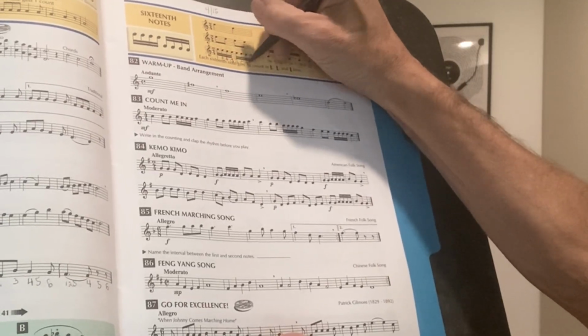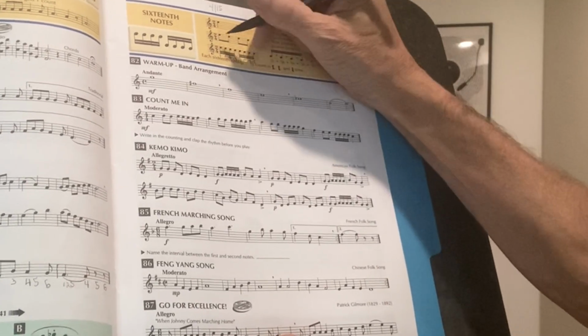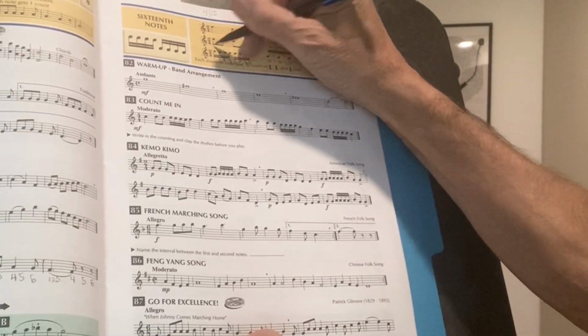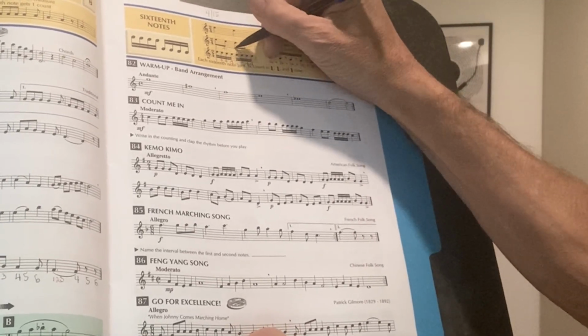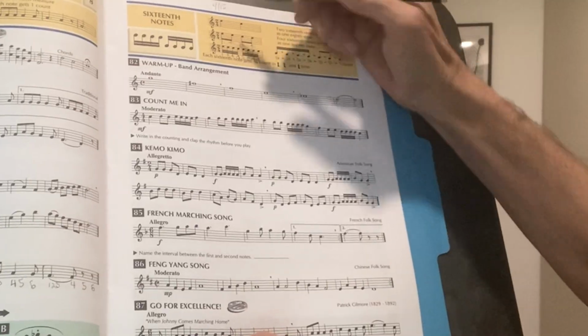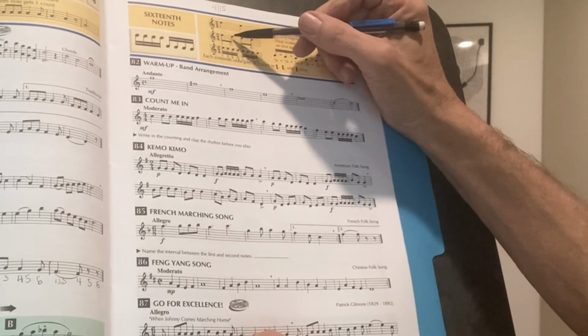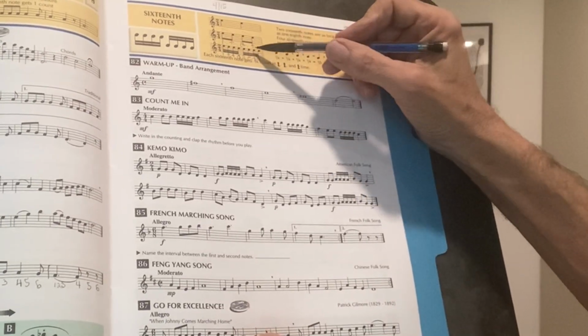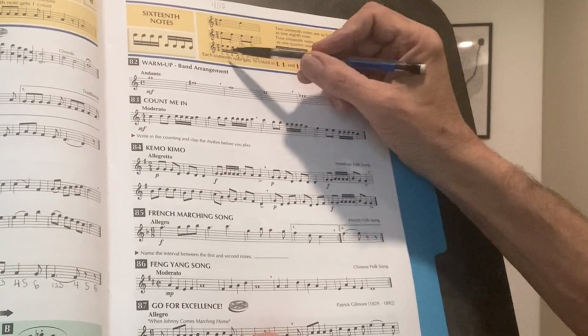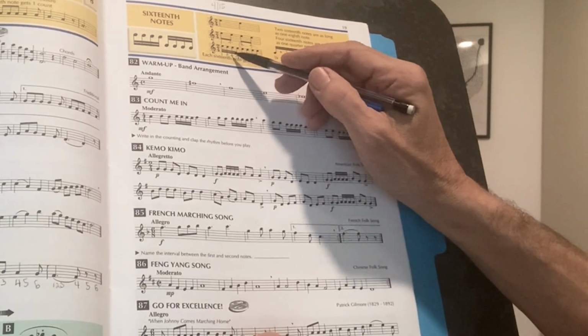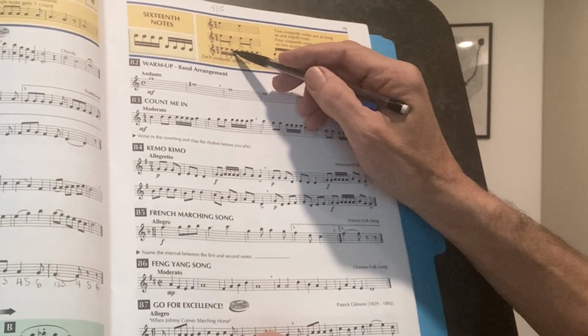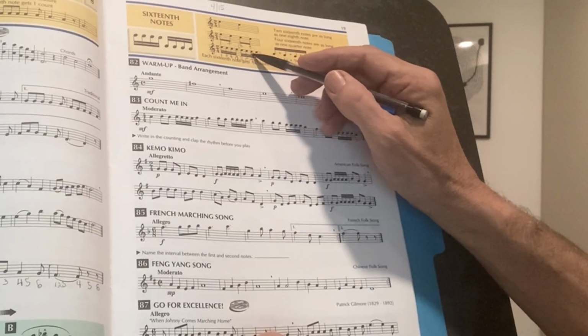2 e and a. If we write the counting in the measure above it, we have 1 and, 2 and. Notice that the ands line up, so the ands are still in the same place. So the and is still on the second half of this beat, and same thing here.